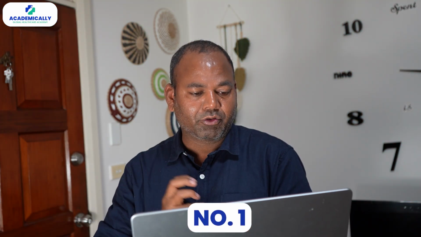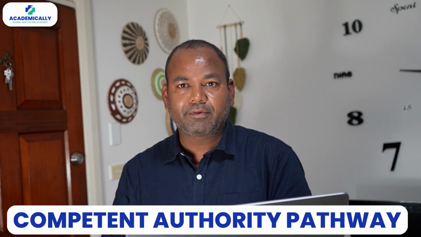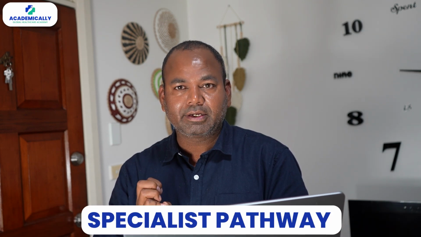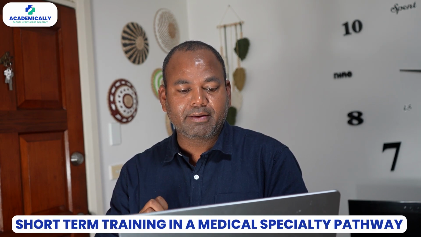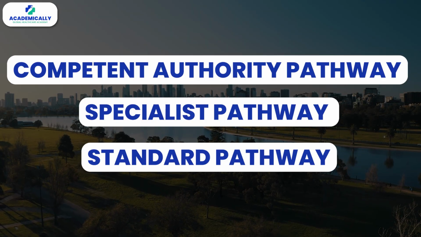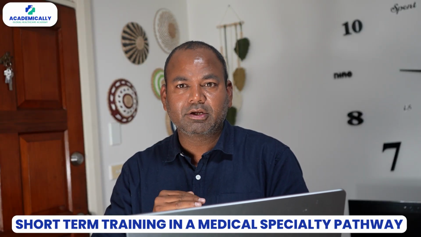Number 1 pathway we're going to discuss is called the competent authority pathway, number 2 is the specialist pathway, number 3 is the standard pathway, and number 4 is the short-term training in a medical specialty pathway. With the first 3 pathways, you can register yourself in Australia as an RMP. But with the 4th one, short-term training in a medical specialty, you cannot register yourself, but you can come to Australia to do short-term training up to 2 years. But you need to go back to your home country and practice there. You cannot practice in Australia.